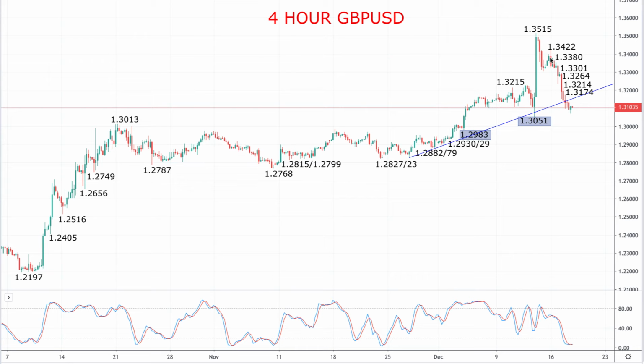And then the slide that we've seen over the last 24-36 hours has wiped out all of that rally that came from just before the general election exit polls that we had at 10 p.m. on Thursday the 12th of December. So it's wiped out all of that and some more as well. And although we're not quite back to the low that we saw just before the general election earlier on Thursday at 130.51, we're close to that low.